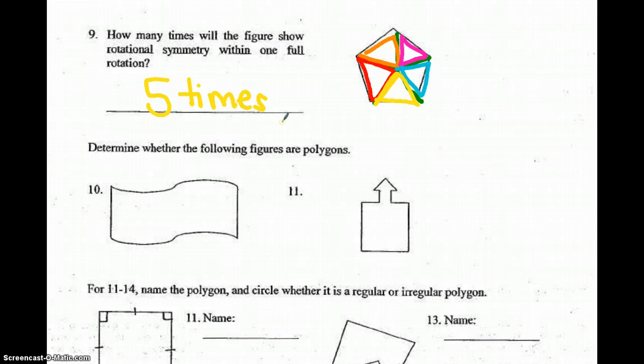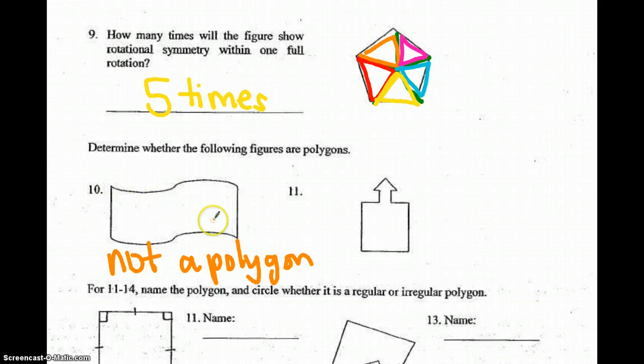Number 10, determine whether the following figures are polygons. Remember, polygons have to have straight lines. Polygons have to not intersect. And polygons have to be closed figures. So number 10 is not a polygon because it does not have straight lines. Okay, these lines are curved.